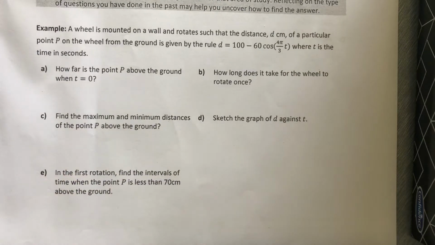All right, so we've got a wheel mounted on a wall, and it rotates such that the distance d in centimeters of a particular point P on the wheel from the ground is given by that rule there, where t is the time in seconds. That might be a little bit of a mouthful. You might need to think about that for a second, but I'll quickly show you something.